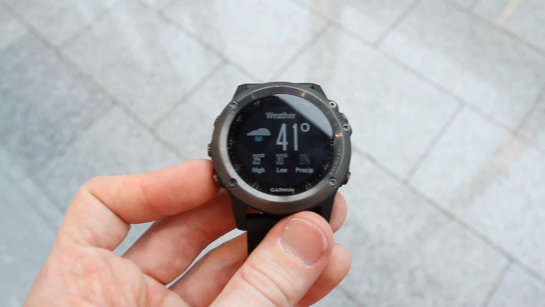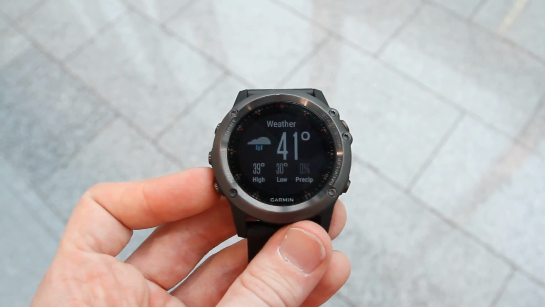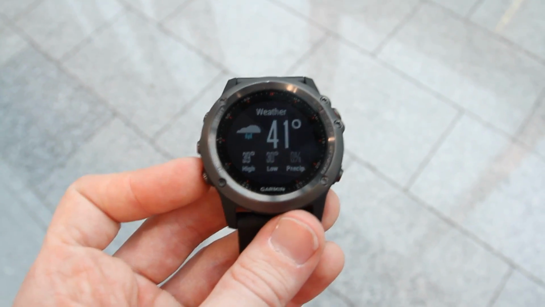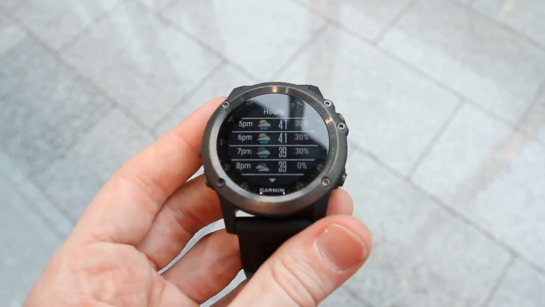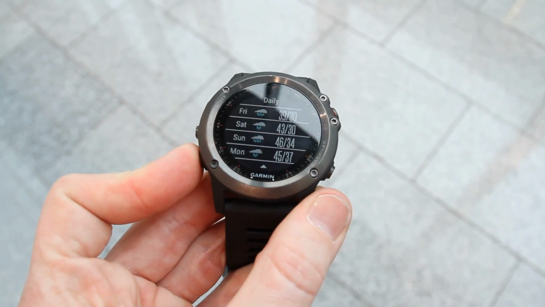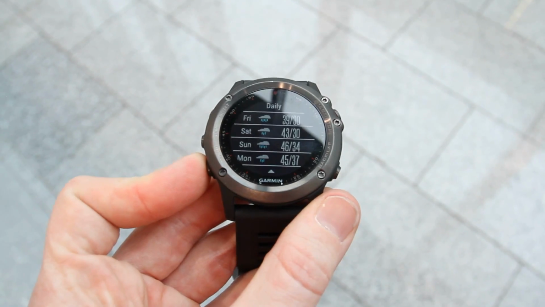Now we've got the weather. This is going ahead and leveraging the cell phone. So in this case it'll pull from Bluetooth Smart the cell phone to the internet. I can go ahead and dive into that and get a bit more hourly forecast for my location. And I can go ahead and scroll on down if I wanted to, and then see the daily forecast for the next few days.